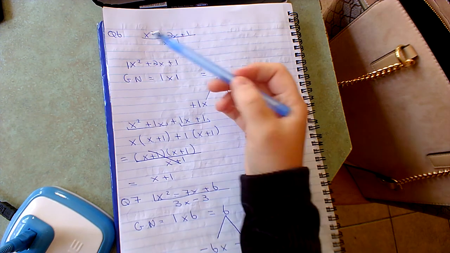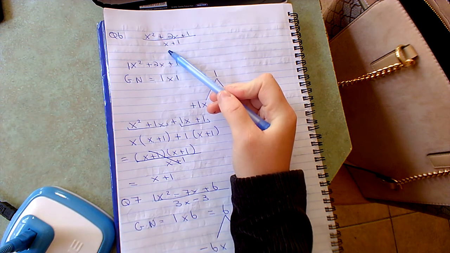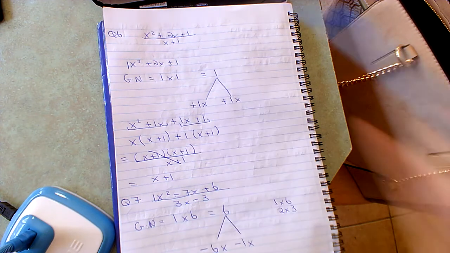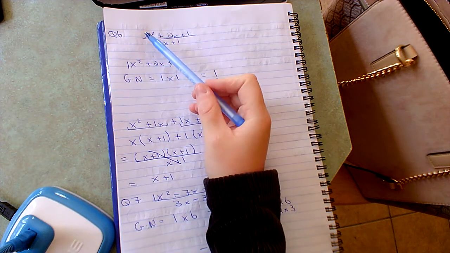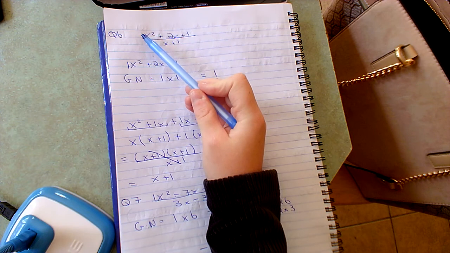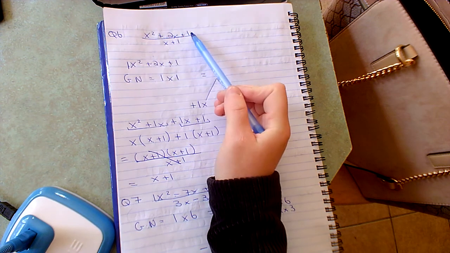Question 6, I have x squared plus 2x plus 1 all over x plus 1. So my 4 methods again: highest common factor is not going to work in this case. It's not going to be the difference of two squares because it's not two numbers with a minus in between, and it's not going to be grouping because grouping has to have 4 terms, so it must be my quadratic trinomial. First step for my quadratic trinomial is I need to get my guide number. To get my guide number, I multiply whatever's in front of my x squared, the coefficient, by my constant.